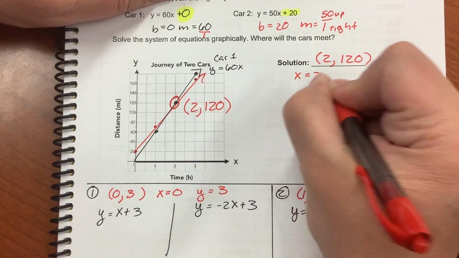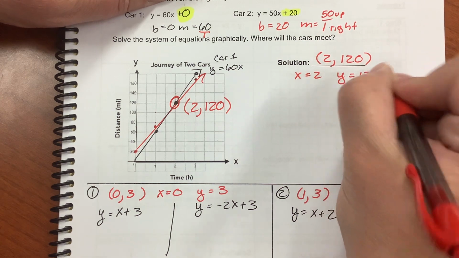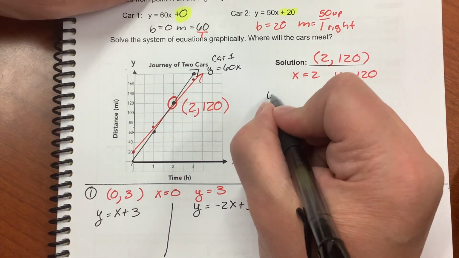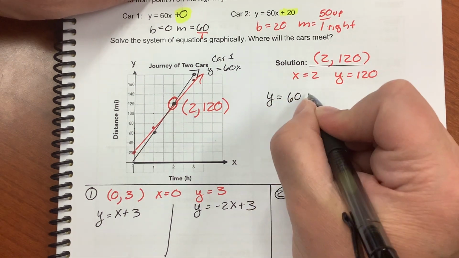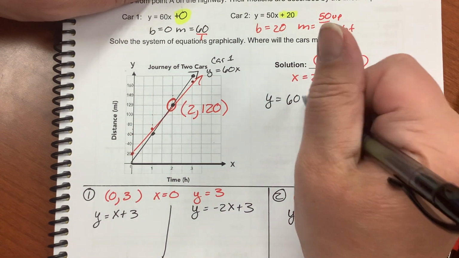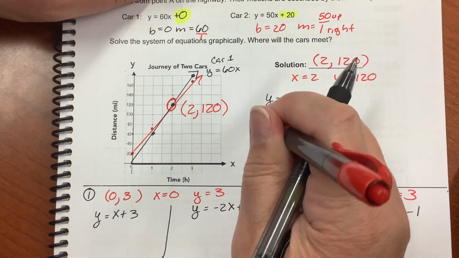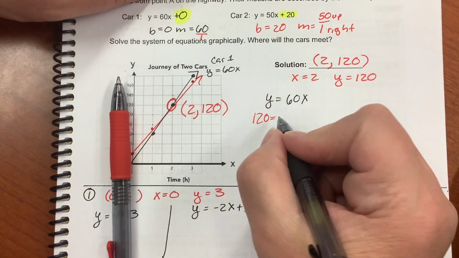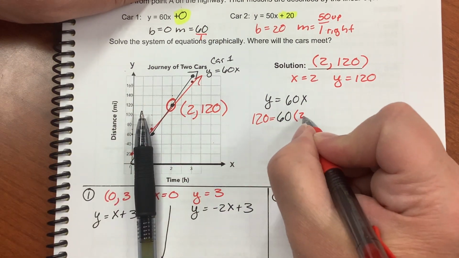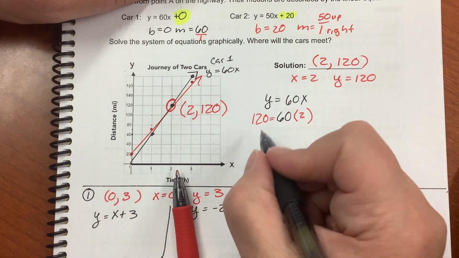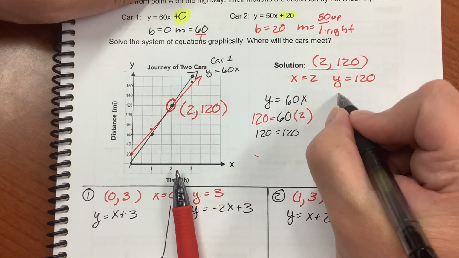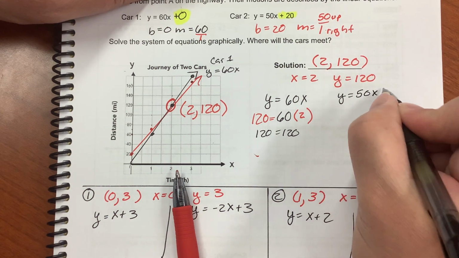My x equals 2, my y equals 120, and I need to go and check my points. Y equals 60x. Y is 120, and it equals 60 times 2. 60 times 2 is 120. 120 equals 120.